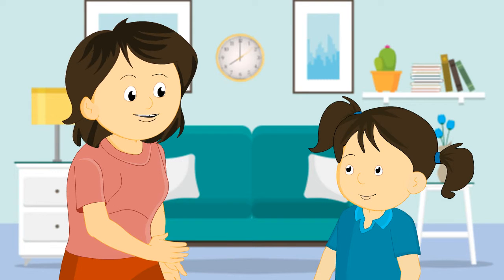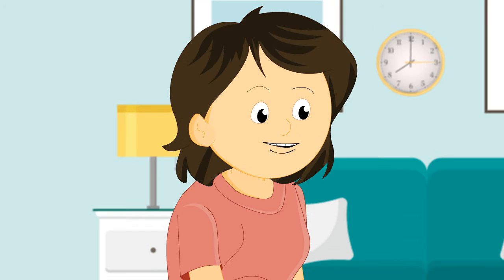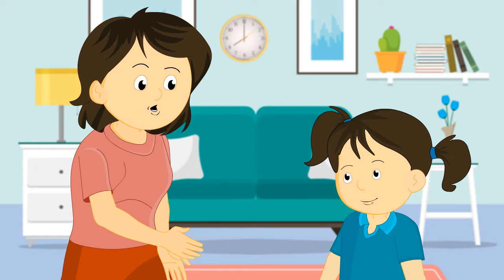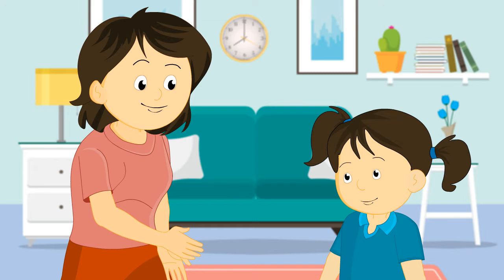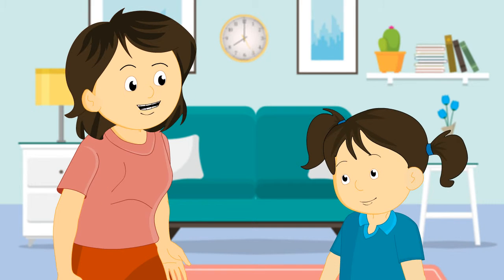Okay, Sarah, now you can read time very well. But there are some more things that you should remember. When the minute hand is on the left-hand side of the clock, the time will be read as the number of minutes to the next hour.